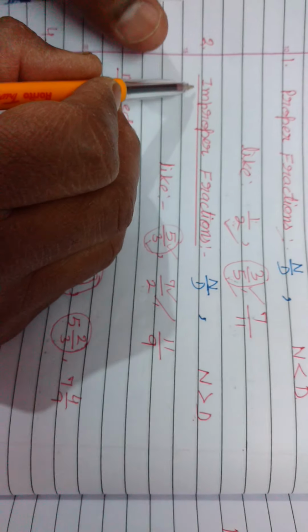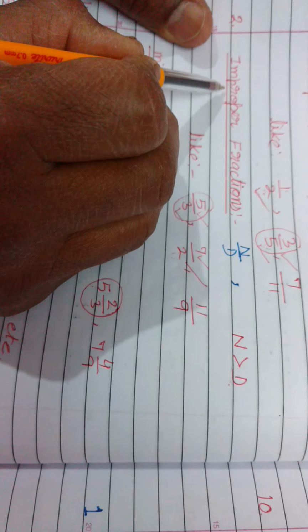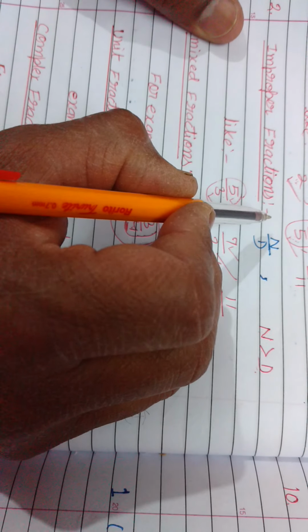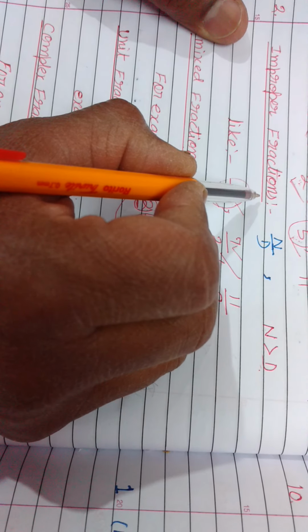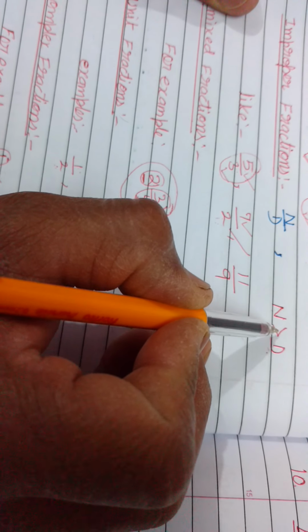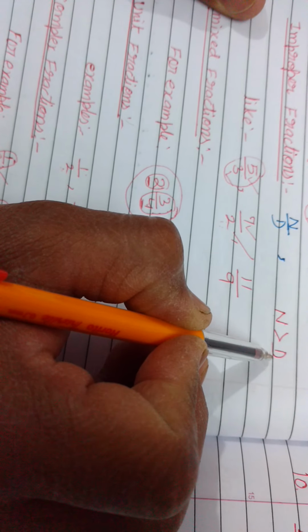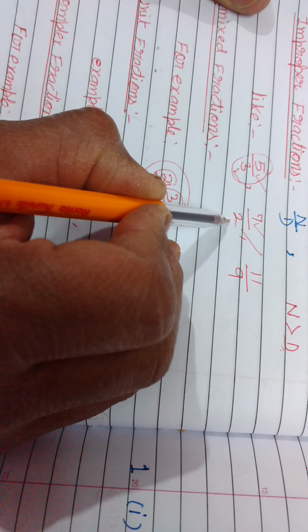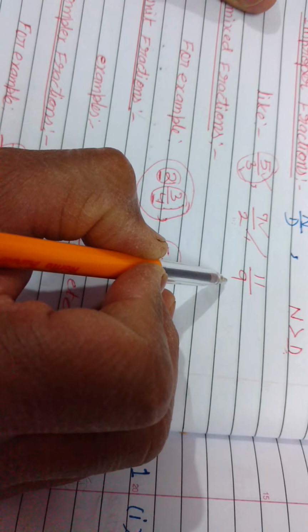Second type of fractions are improper fractions. Improper fractions are fractions where the numerator is bigger than the denominator, like 5 upon 3, 7 upon 2 and 11 upon 9.